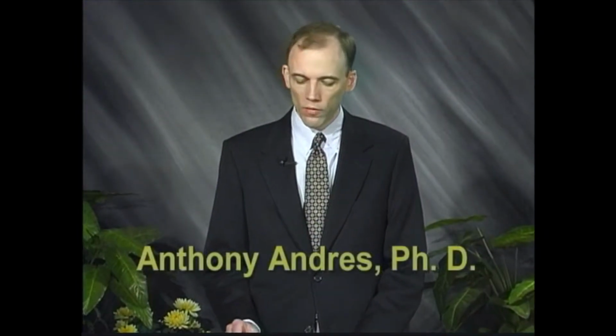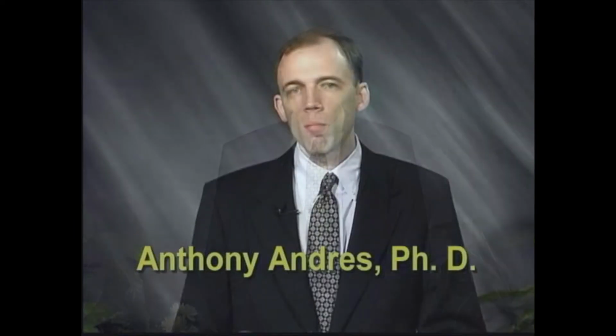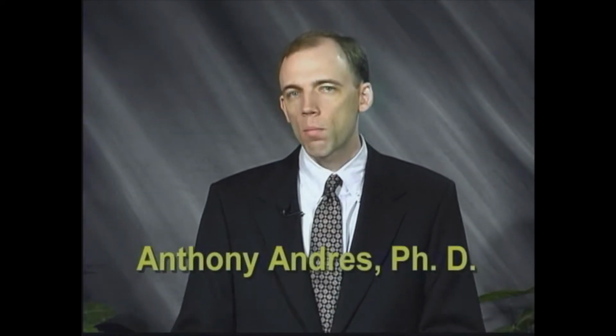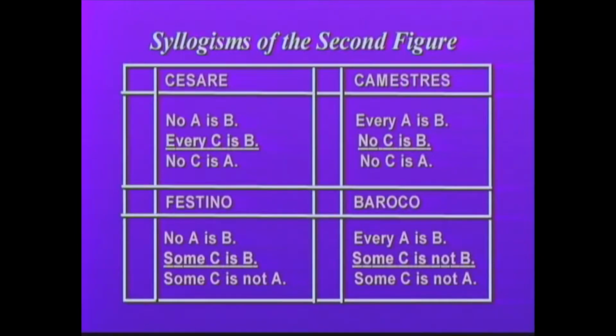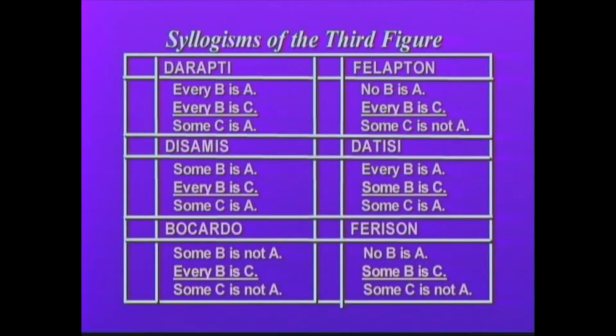Now, in our last two lectures, we talked about the fundamental tool of the judging part of logic, the syllogism. Besides the four perfect syllogisms of the first figure, there are going to be 10 imperfect syllogisms, moods of the syllogism, 4 in the second figure, 6 in the third figure, making a total of 14 imperfect moods. We're not going to discuss all of these moods in detail. That would once again take up too much time.